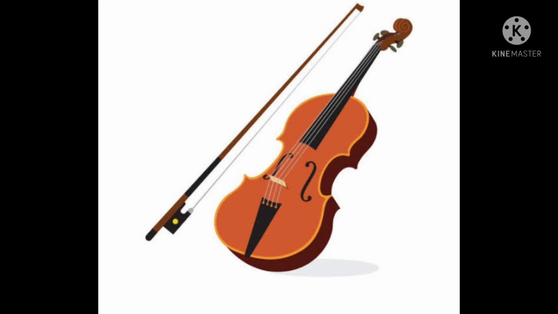And you have another stick-like thing called the bow. With the bow they play the violin, and they move it on top of the strings. This is called a violin. The name of this instrument is violin. Shall we go to the next one?